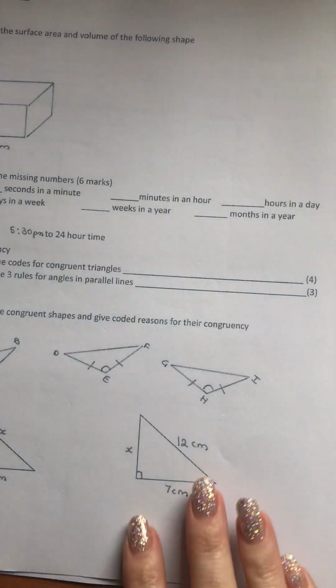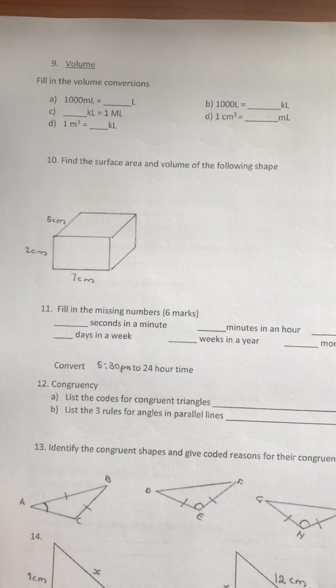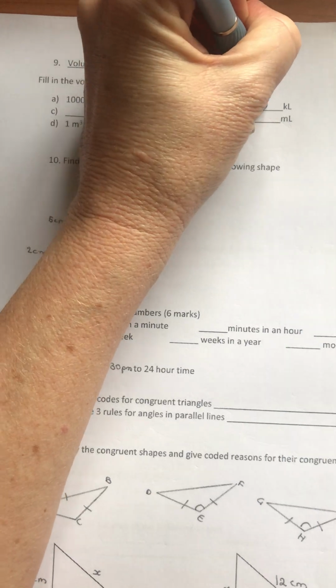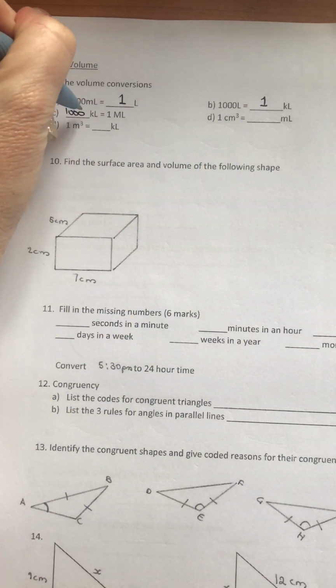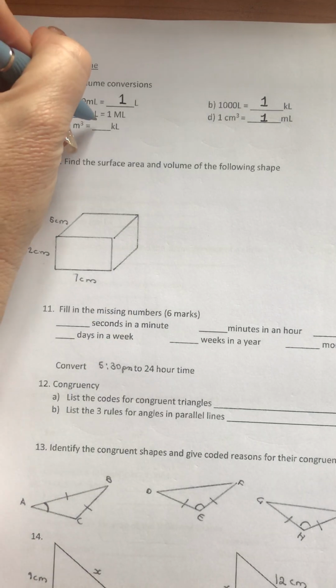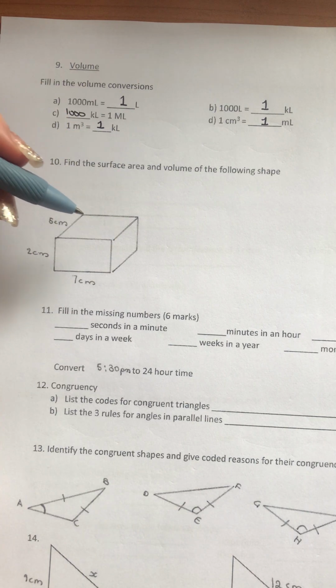Onto the second side, and we have those volume capacity unit conversions. So we've got 1,000 millilitres is 1 litre, 1,000 litres is 1 kilolitre, 1,000 kilolitres is 1 megalitre, 1 centimetre cubed is 1 millilitre, 1 metre cubed is 1 kilolitre. Then we've got the surface area and volume for this shape.